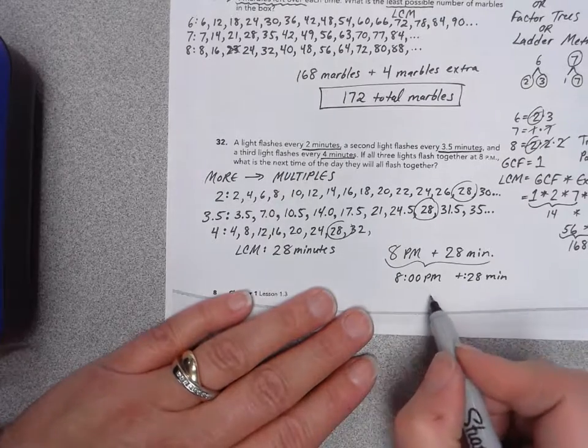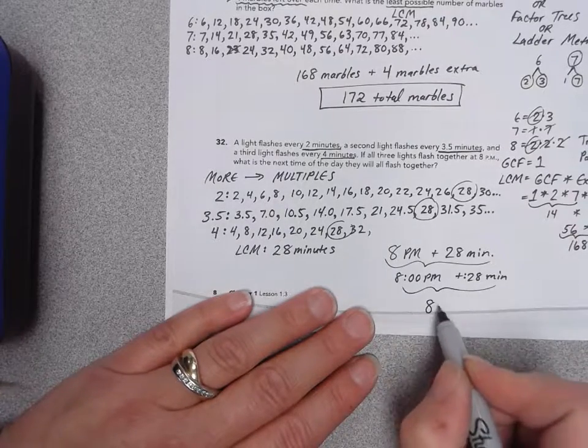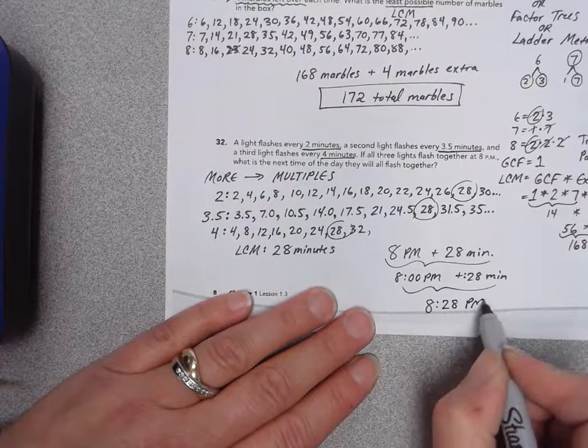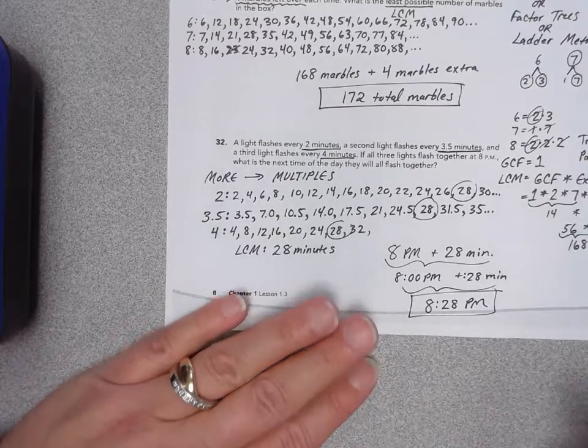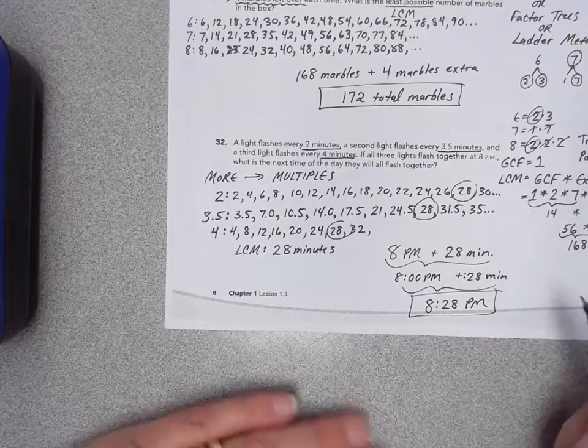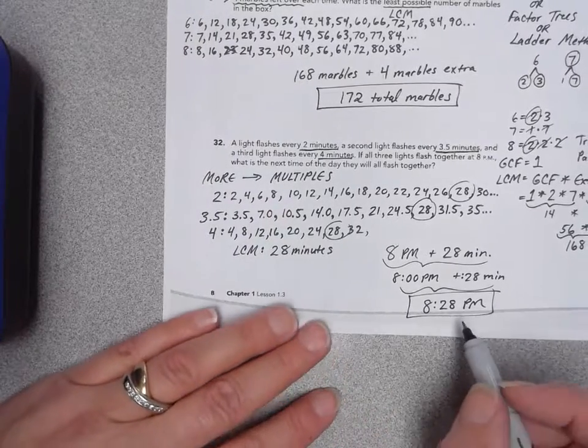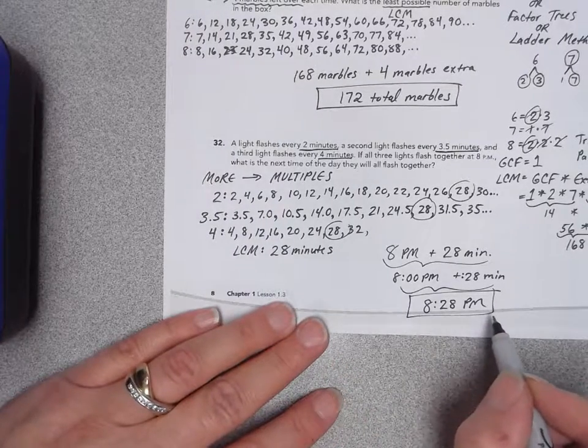So if I were to combine those, it looks like I'd get 8:28 p.m. That's actually my answer. 8:28 p.m. It has a label. I probably would do better to say all 3 lights will flash together again at 8:28 p.m.